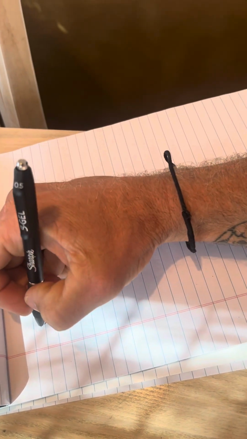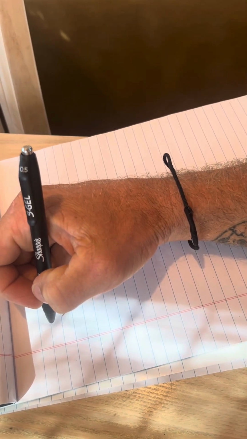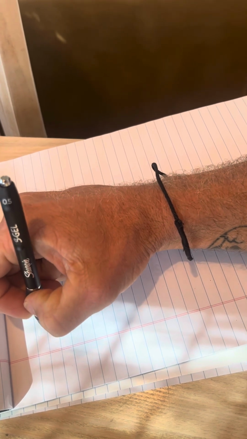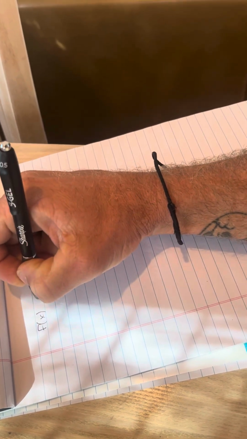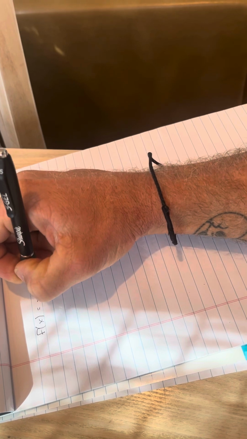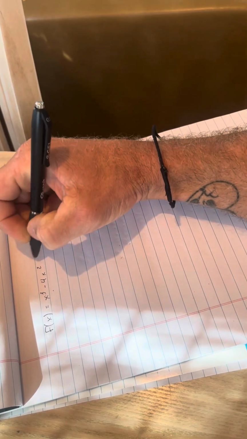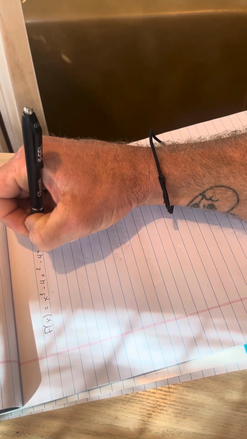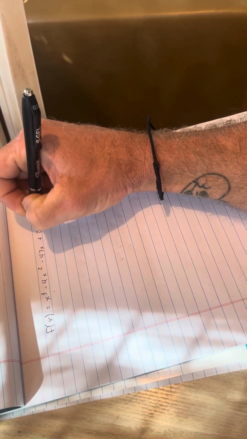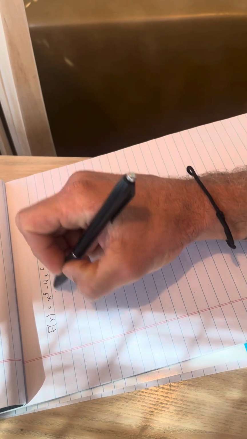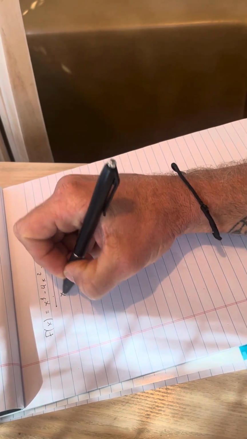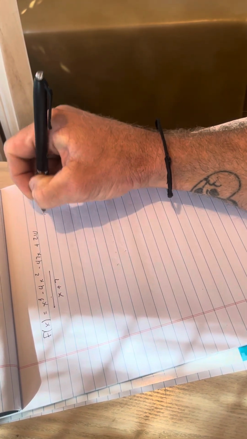So for my first problem, you gave us f of x equals x cubed minus 4x squared minus 47x plus 210. And you said if it was divided by x plus 7, the remainder is 0.